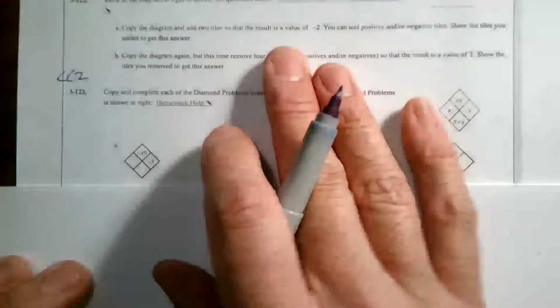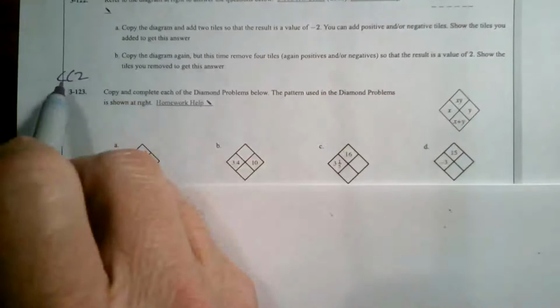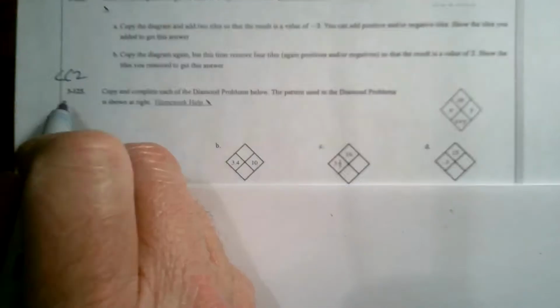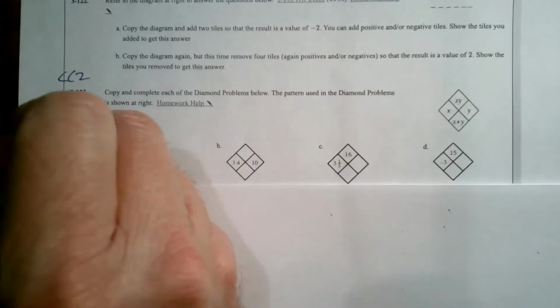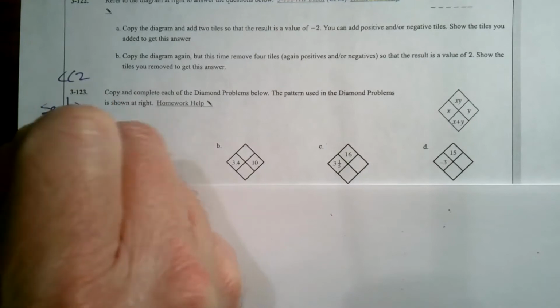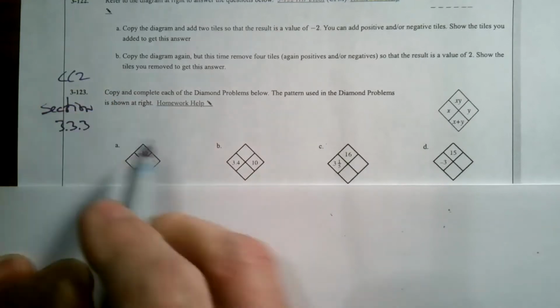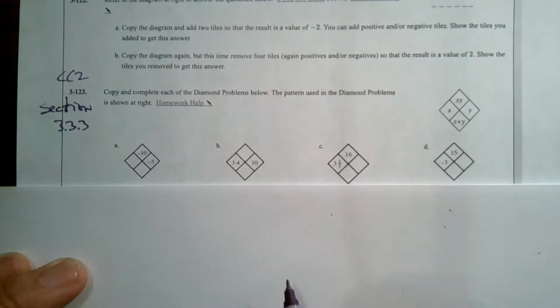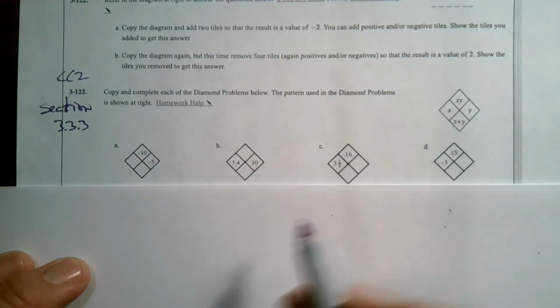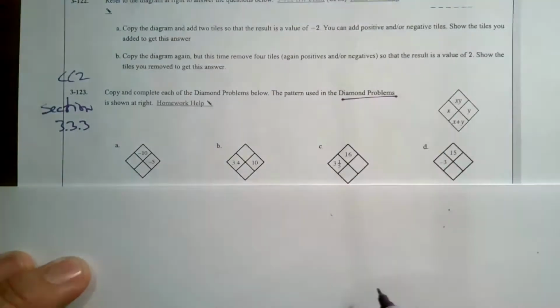We are looking at CPM. This is from CC2, course 2, specifically section 3.3.3, number 3-123. We've got the infamous diamond problems.